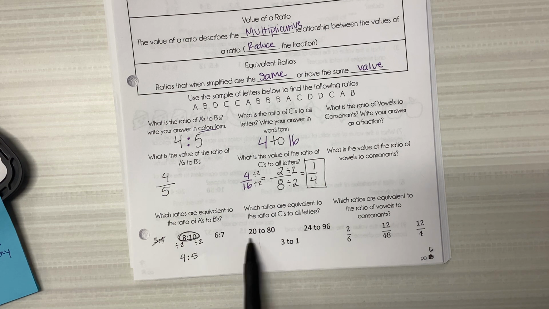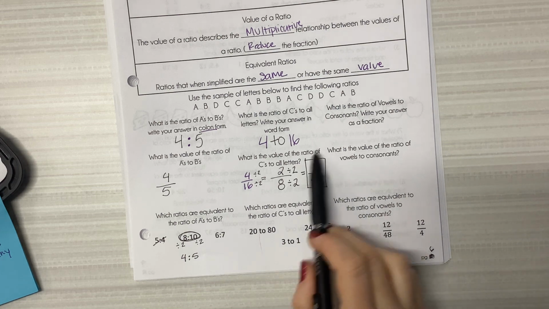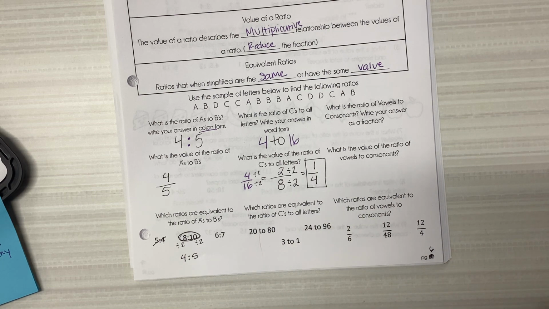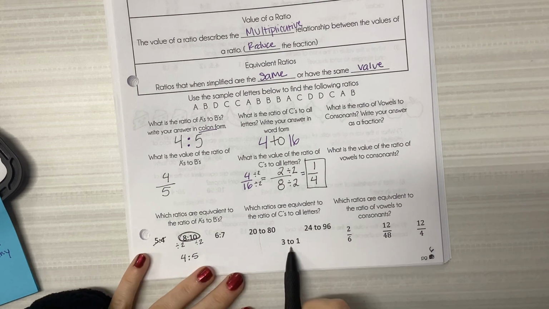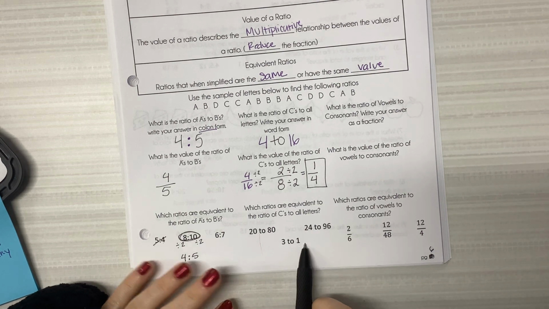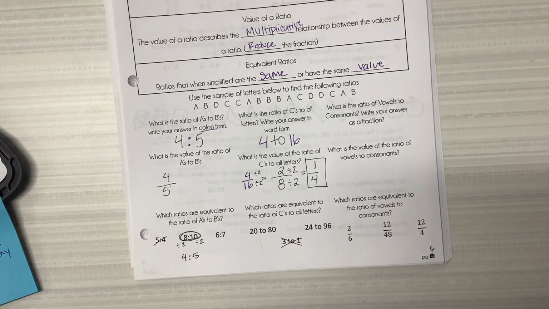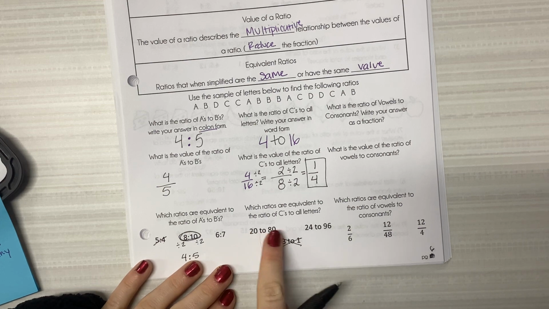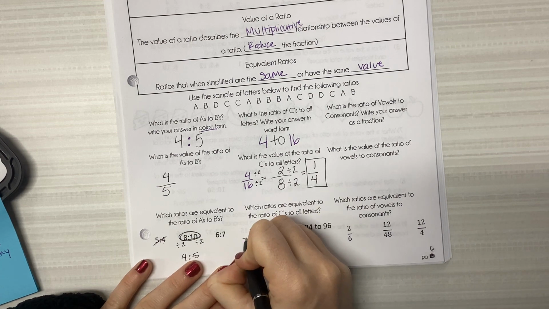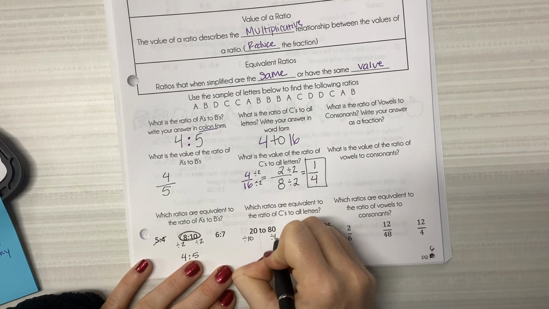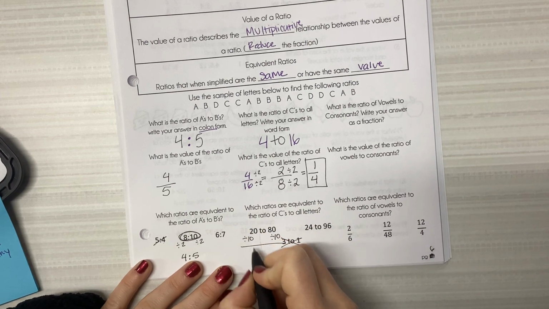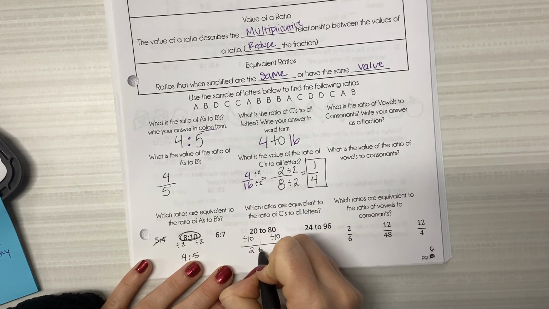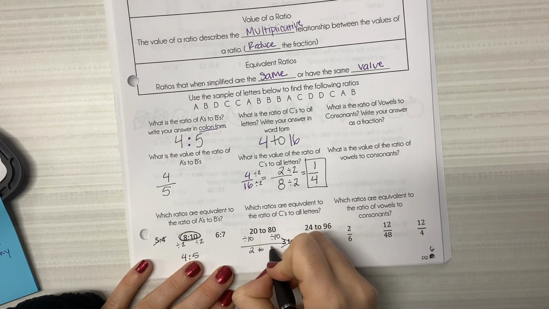Okay, and then these ones, I have to reduce them, and if I get 1/4, it's going to match. Automatically, I know that 3 to 1 is not the same as 1/4. So cross that one off. All right, 20 and 80. If they both end in 0, I can divide those by 10. 20 divided by 10 is 2. 80 divided by 10 is 8.